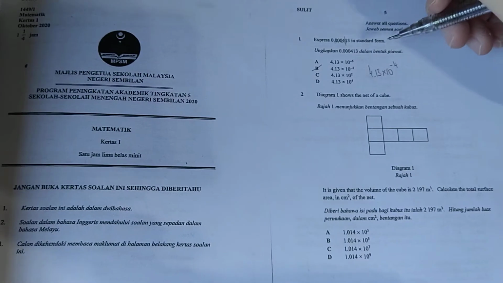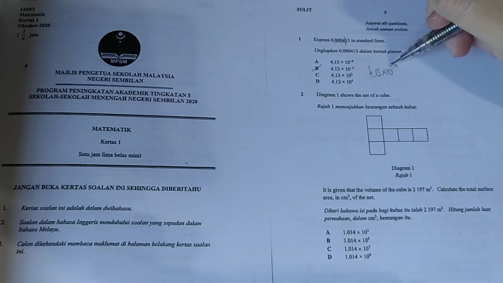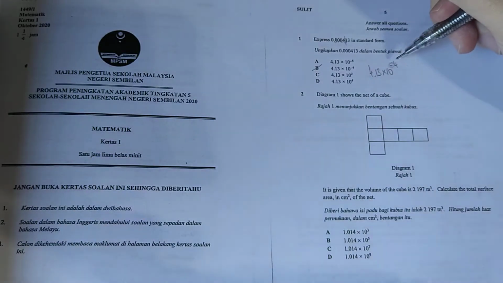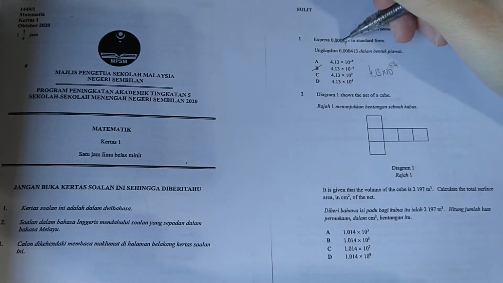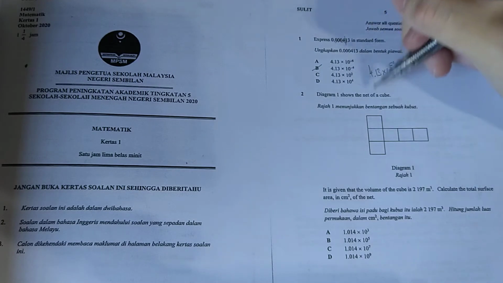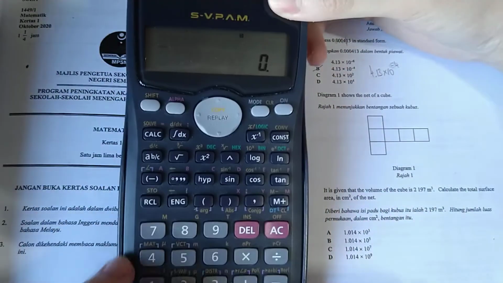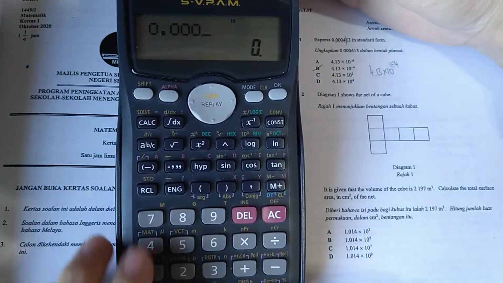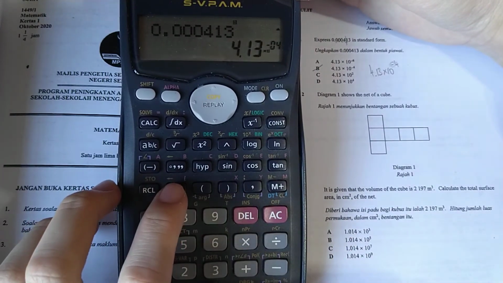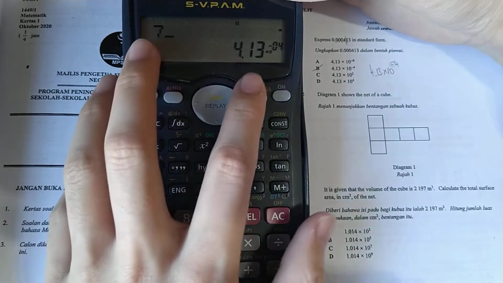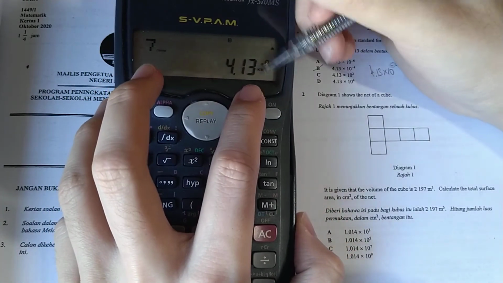Alright? So it's quite simple, right? Remember, if the power here is positive, it means your number is getting bigger. If the power here is negative, then it means the number is getting smaller. So the power here will be negative, because 4.13 needs to become 0.000413, so of course your number should get smaller. Or you can use your calculator also, right? Just press 0.000413, equals, and then press the ENG. Oh, you don't have to press ENG. They already do it for you. So the answer is B, right? Can you see the negative here?